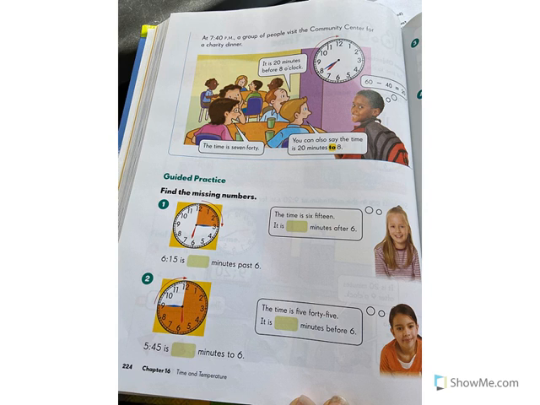We can look at the picture at the top. At 7:40 p.m., a group of people visit the community center for a charity dinner. Again, we can see this on the clock. We see that the hour hand, that's the red one, is past the 7, but it hasn't gotten to the 8 yet. So we know it's past 7 o'clock, and the minute hand is on the 8. So we need 8 groups of 5 minutes. That would give us 40 minutes. It is 7:40.